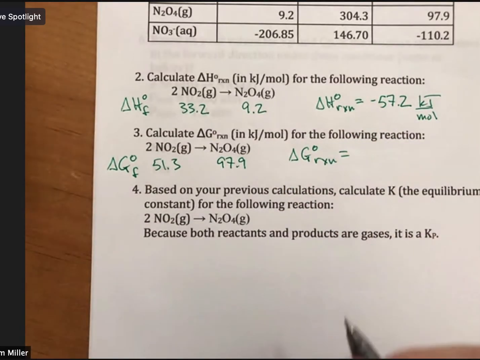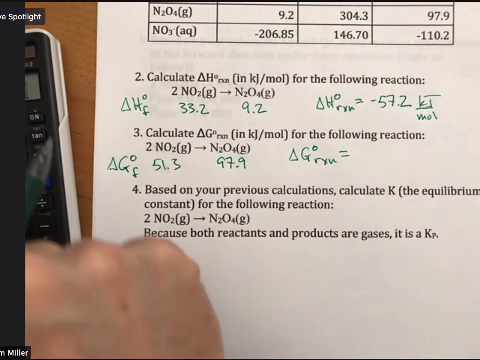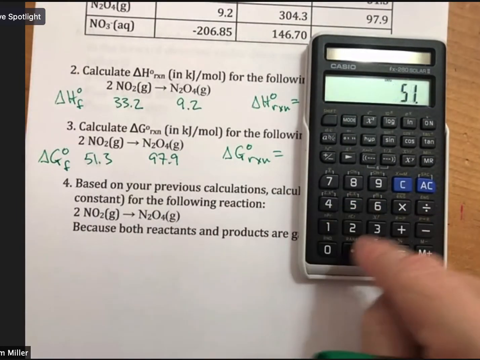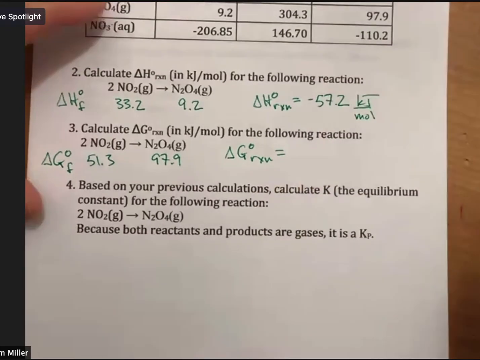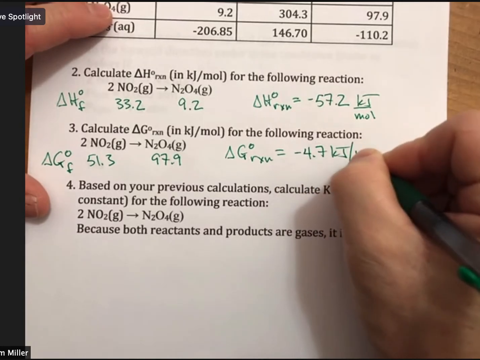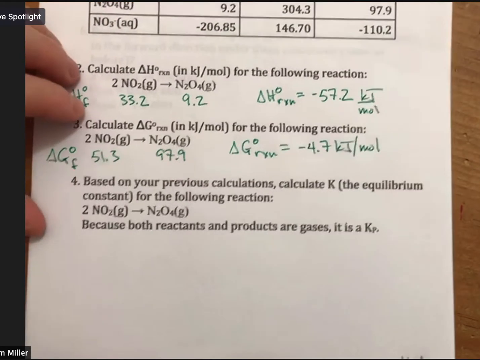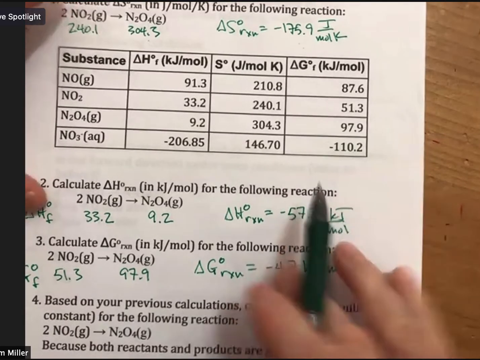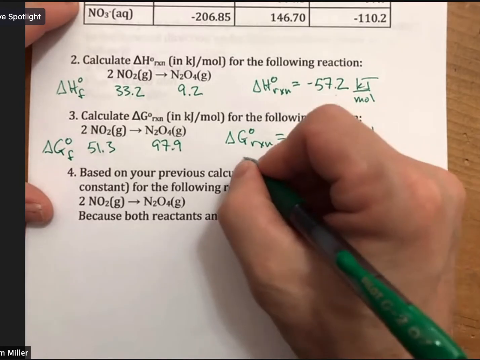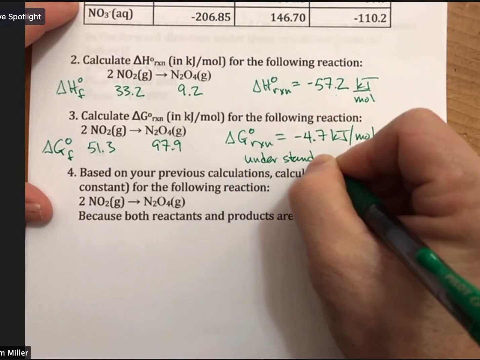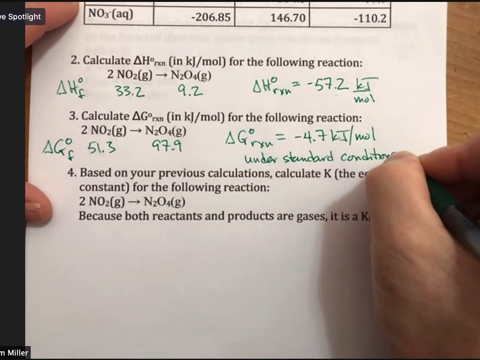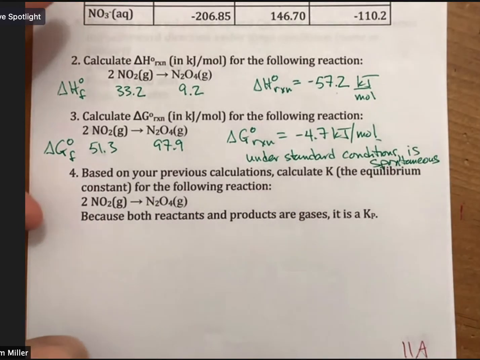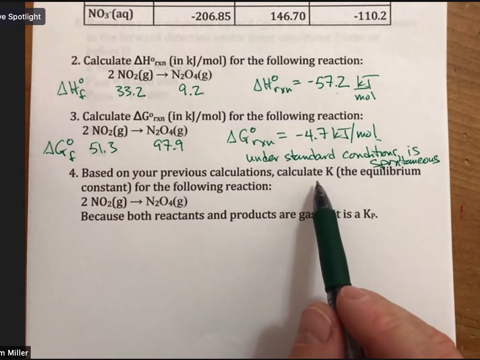And my delta G naught reaction, my change in free energy of reaction under standard state conditions. 97.9 minus 51.3 times 2 minus 4.7. All right. So we could say tends to be non-spontaneous, tends to be spontaneous, under standard conditions is spontaneous. Always good to think what these calculations mean. And then we get to calculate K.